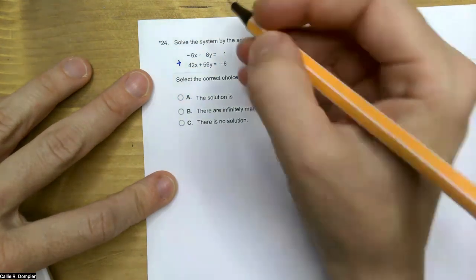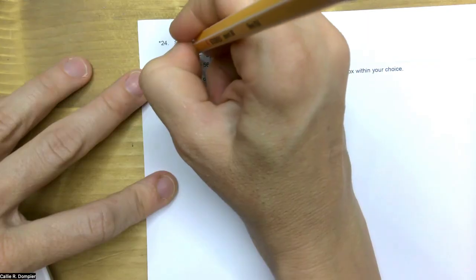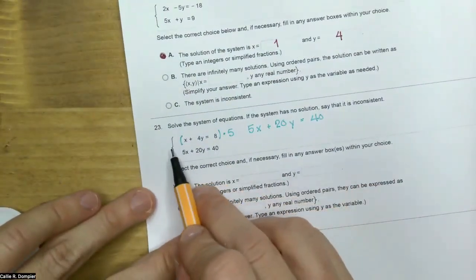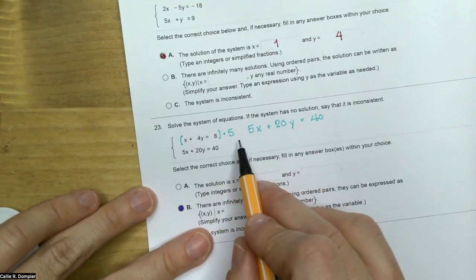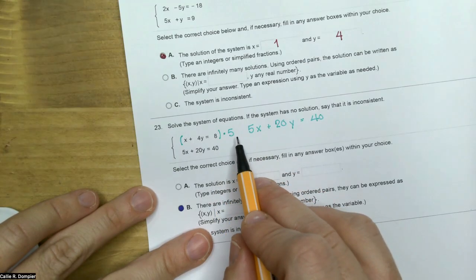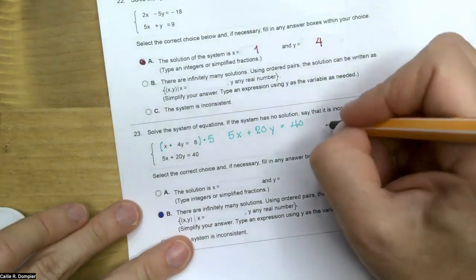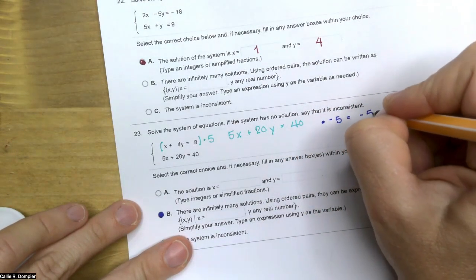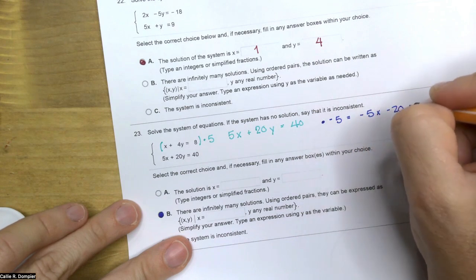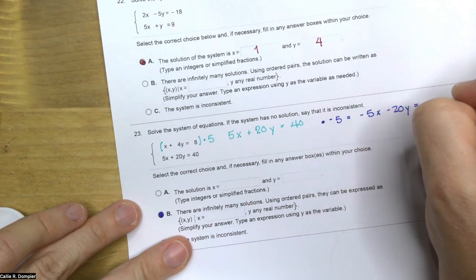So I'm going to take that top equation, all three parts of it, just like we did over here to confirm. We multiplied it by 5 and we got the exact same equation. If you multiplied it by negative 5, you'd get negative 5x minus 20y equals negative 40.